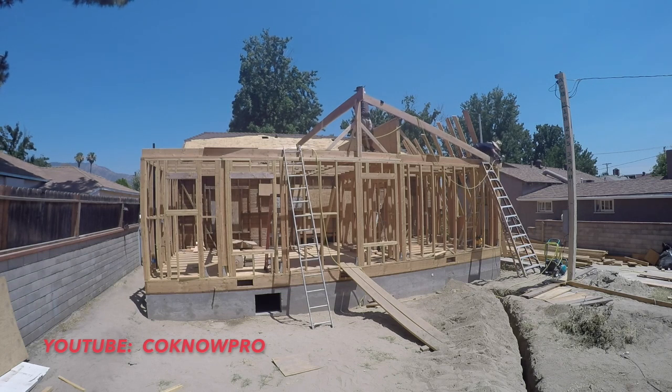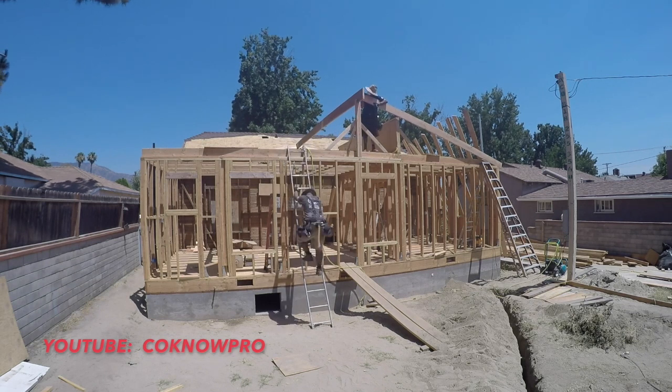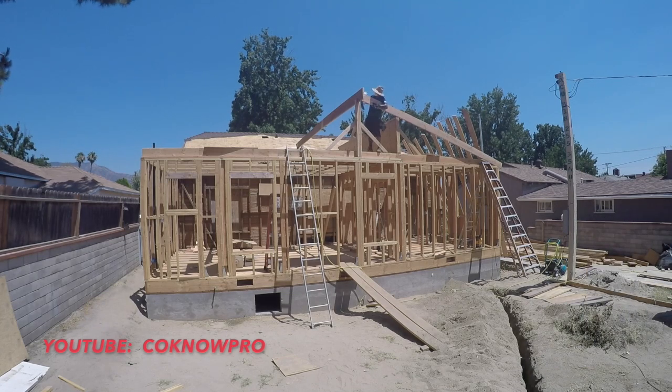Let's say you have a building that's 24 feet wide. You divide that in half to get your run, which is 12 feet. Then you multiply that by 2, your rise of 2 inches every 12 inches, and you have 24 inches. So you're going to have a rise of 24 inches.